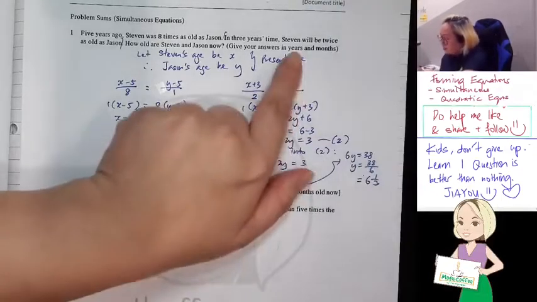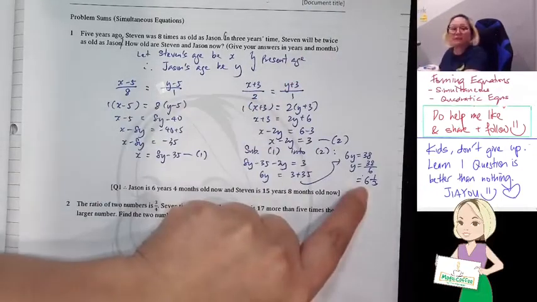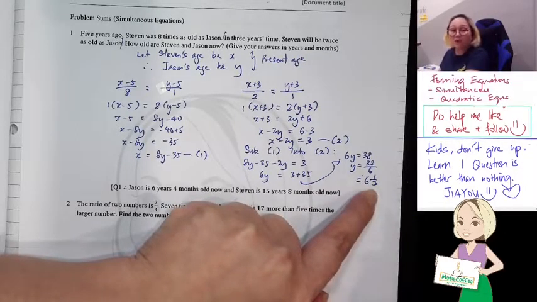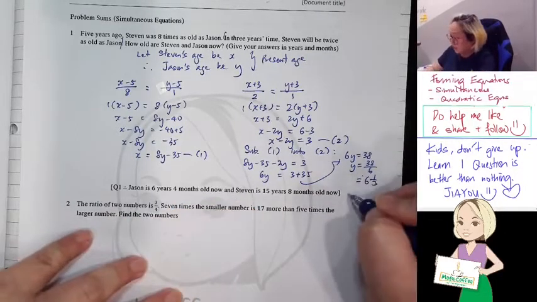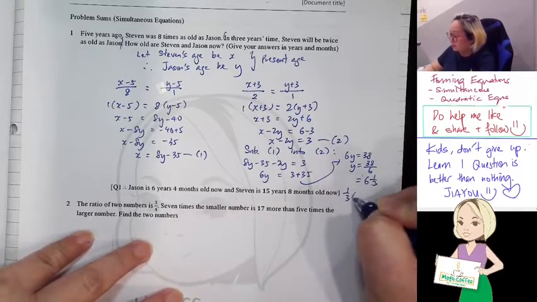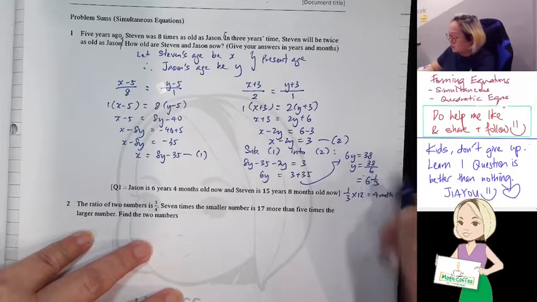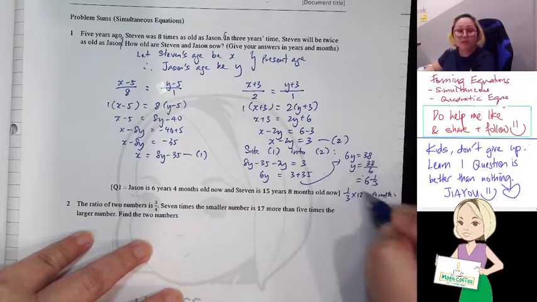Then they want years and months. So of course 6 means it's 6 years. How about the month? What you need to do is, 1 year you must know is 12 months. So actually I take 1/3 times 12 months, it is 4 months. So in other words, this represents 6 years, 4 months.